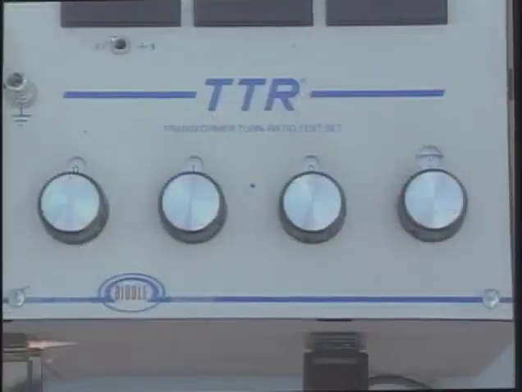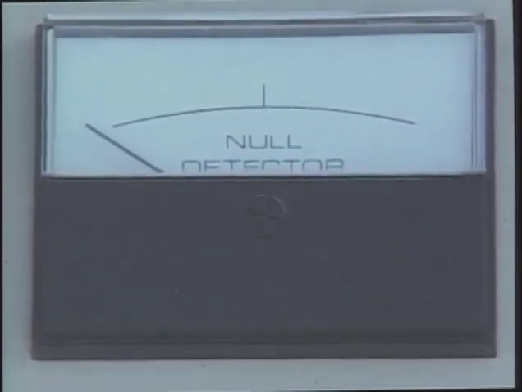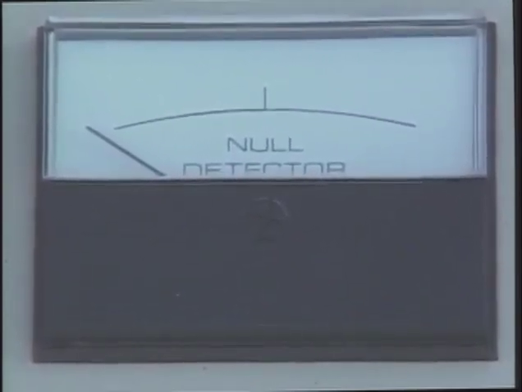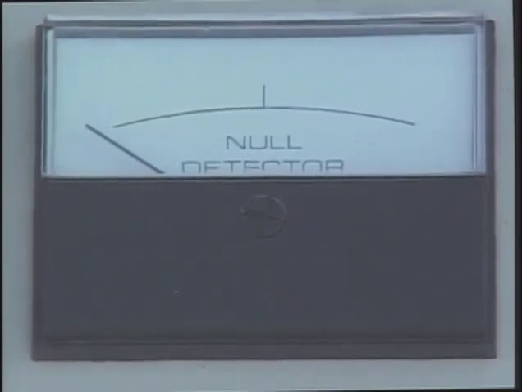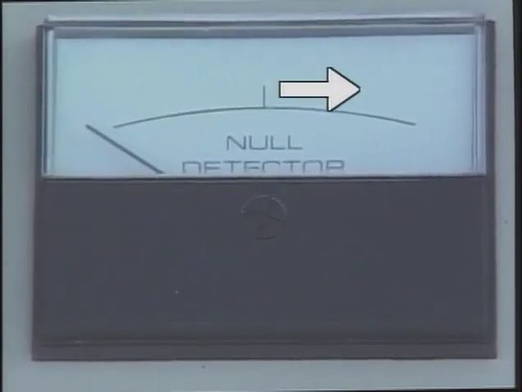Once the test leads are properly connected, the test set dials are set at 01.000. Then the generator is slowly cranked. If the null meter deflects to the left, the test leads are correctly connected to the transformer and the test can continue. If the null meter deflects to the right, the test lead connections are incorrect and need to be checked. If the test leads are properly connected, the next step of the test is balancing.